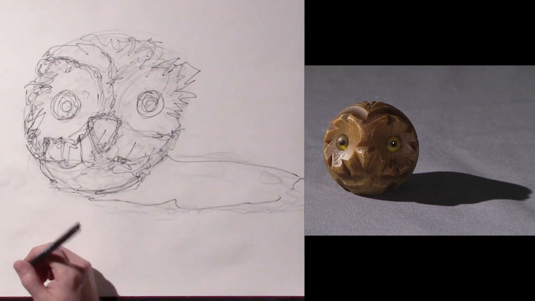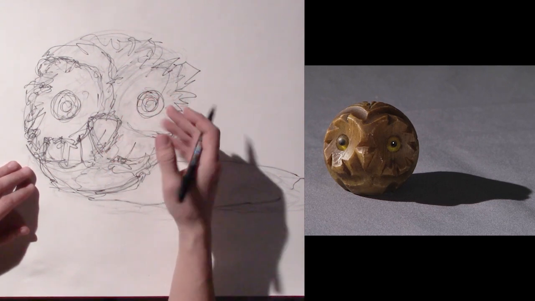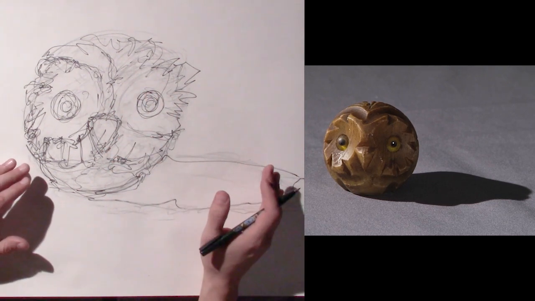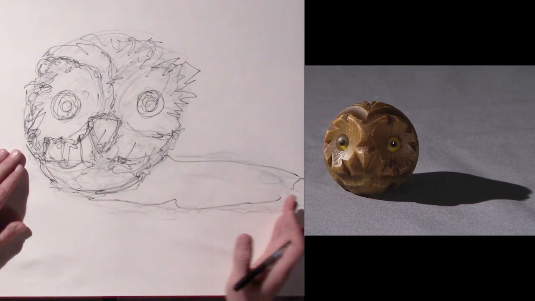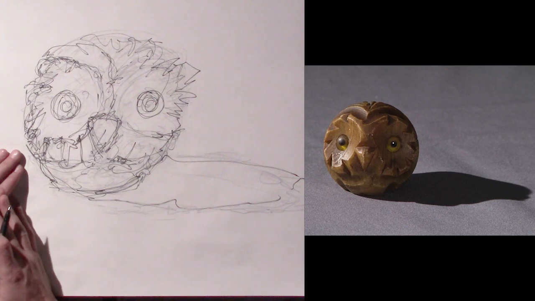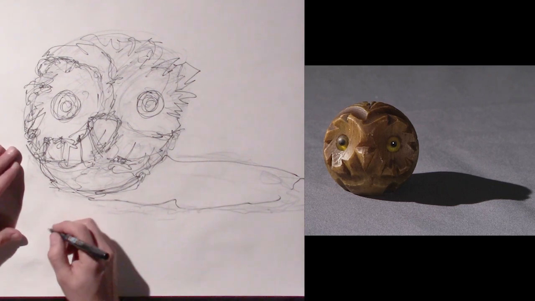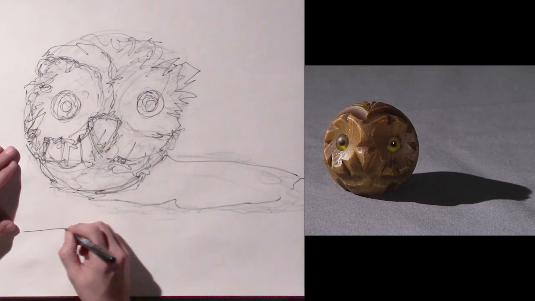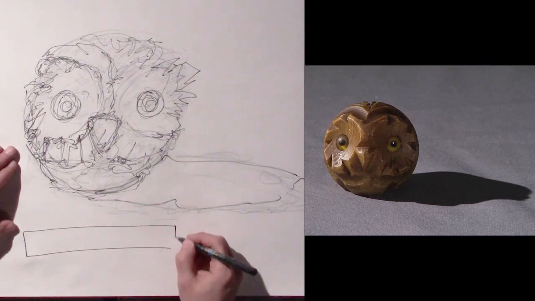The value chart will help us add more information, more shading, and it's a good tool to help us know the variety of grays, the variety going from light to dark. So what you can do is just go ahead and make a rectangle.